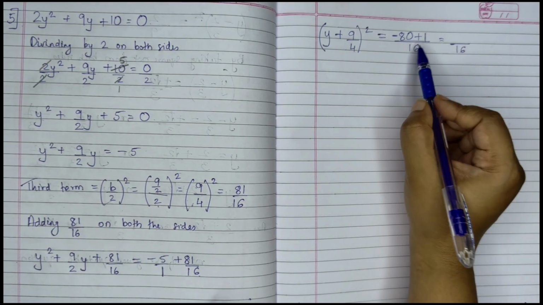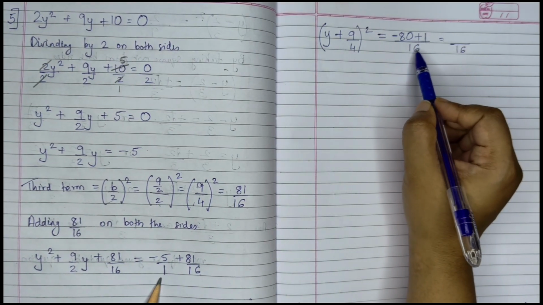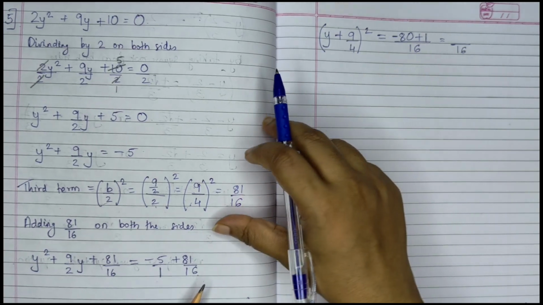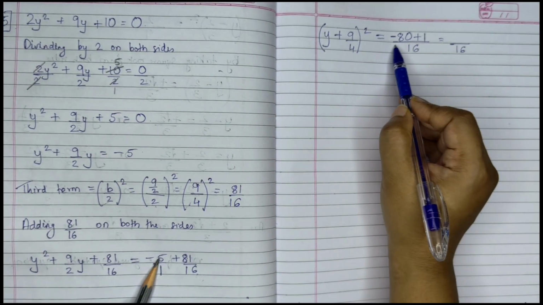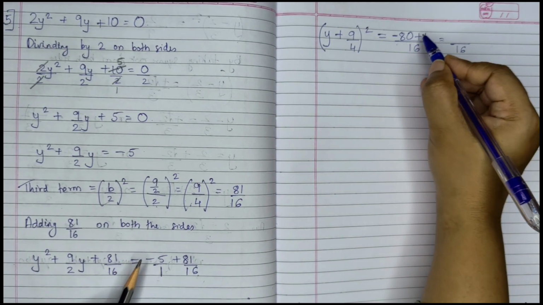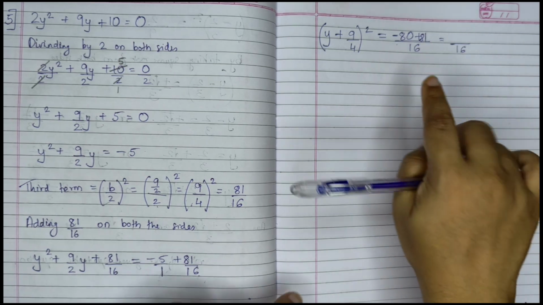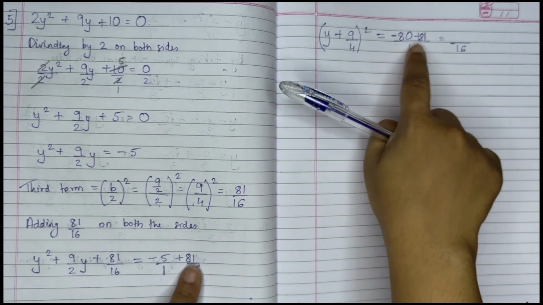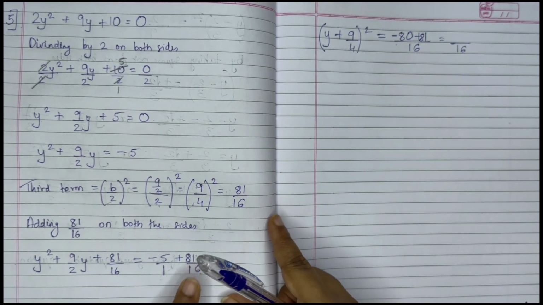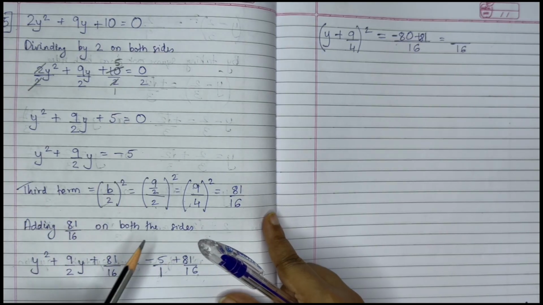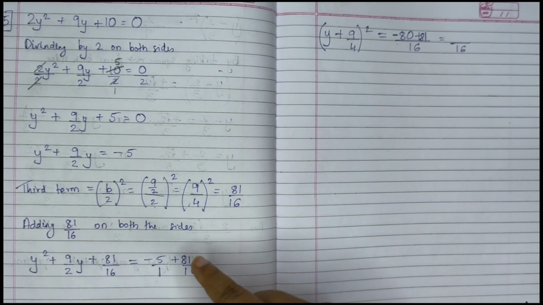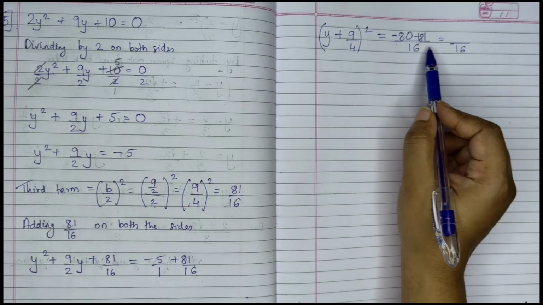So same way when you cross multiply here, 16 ones are 16, and when you cross multiply here, 16 fives are 80 and 81 ones are 81 over here. Understood? 81 ones are 81, cross multiply. Okay, I did not write 81, by mistake I wrote 1 upon 16. It is 81 upon 16. So when you cross multiply you will get this.